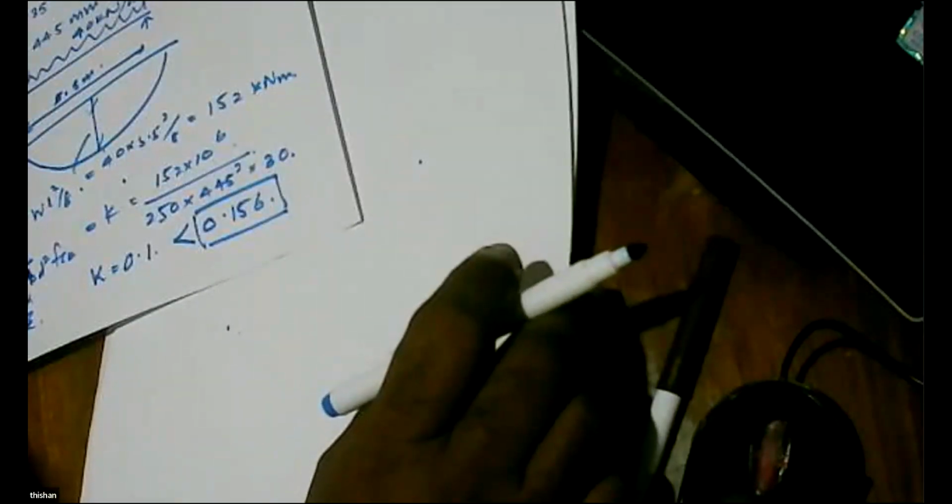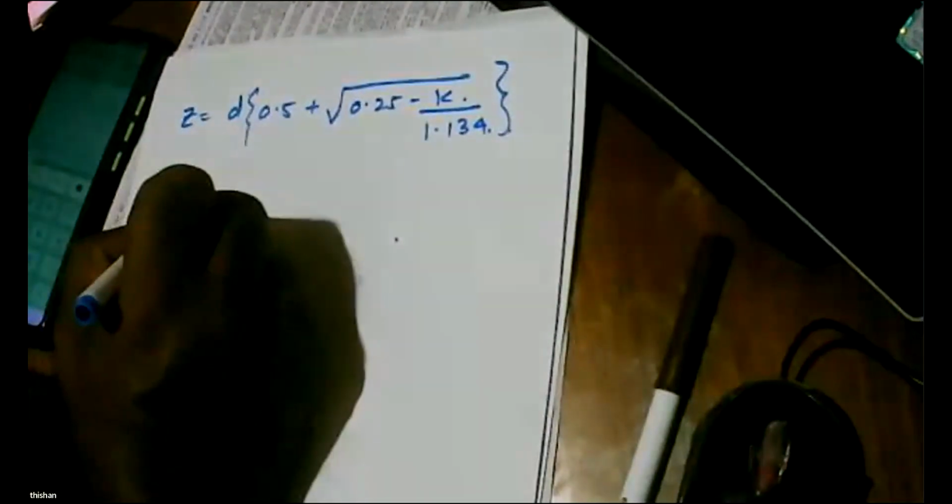And then Z is equal to d times [0.5 plus square root of 0.25 minus K over 1.134]. So what is the Z value, Bandhu?